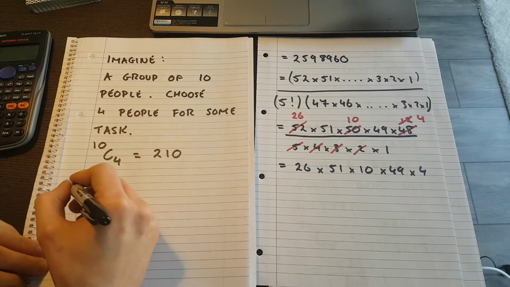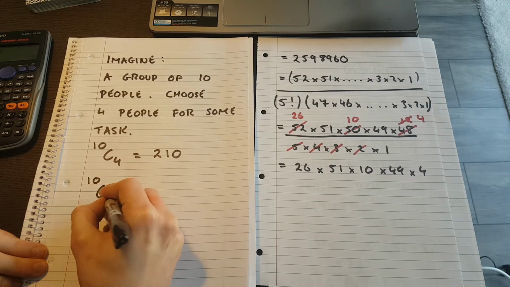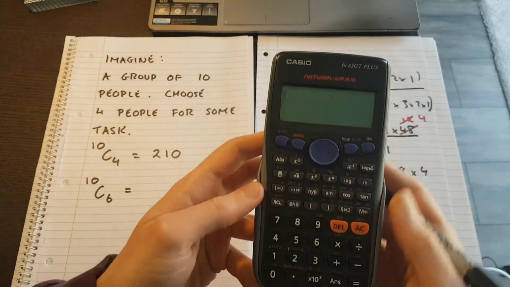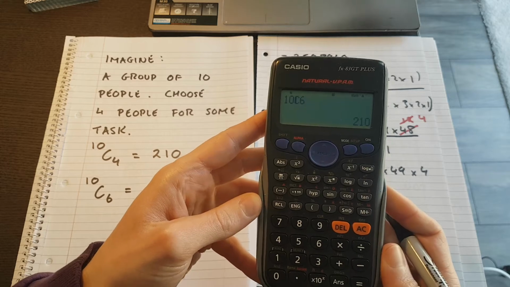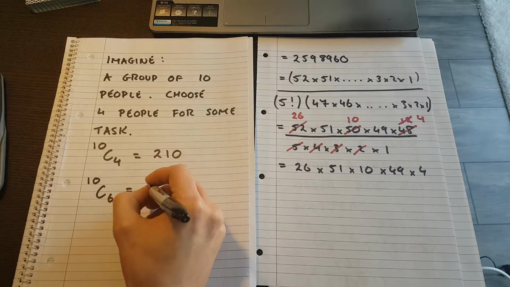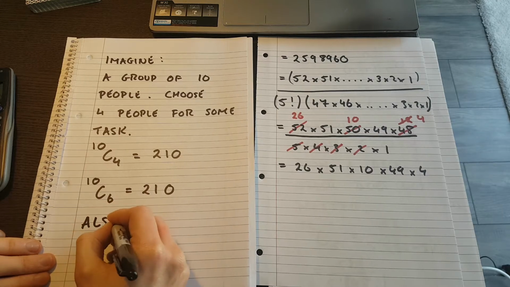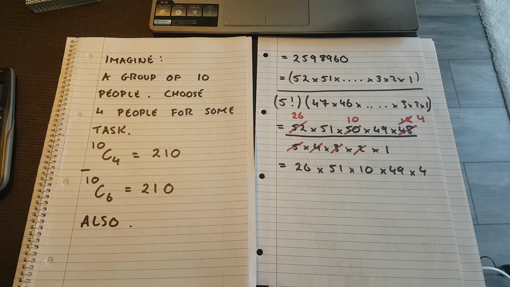Okay, so what do we find? Well, 10 choose 6, if I put that into my calculator, is also 210. Why is that?